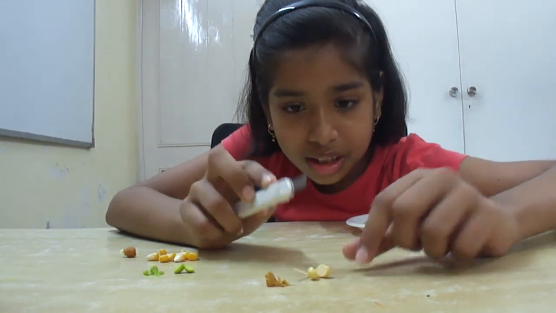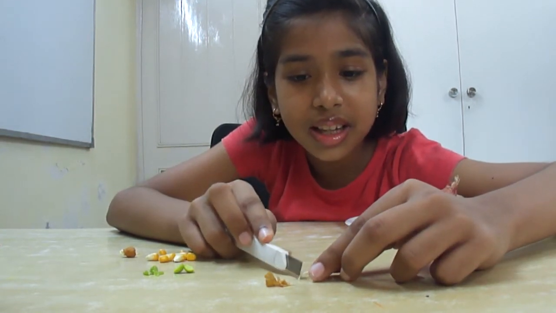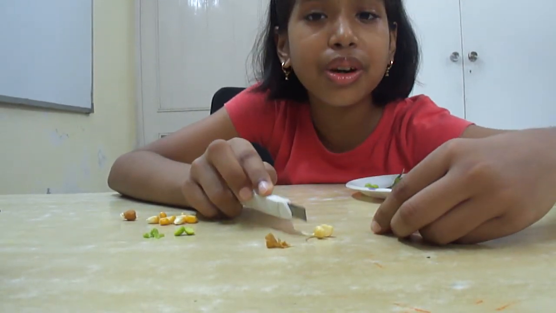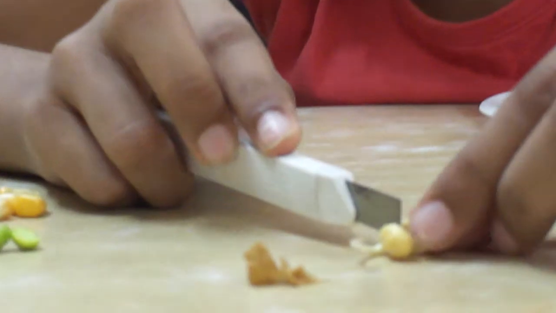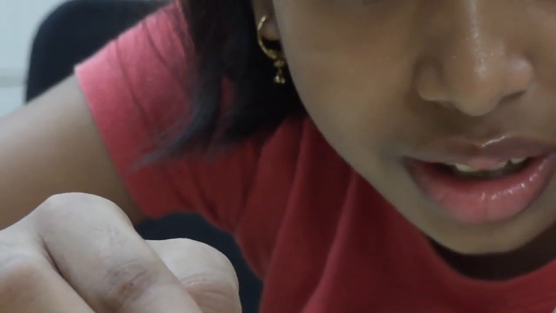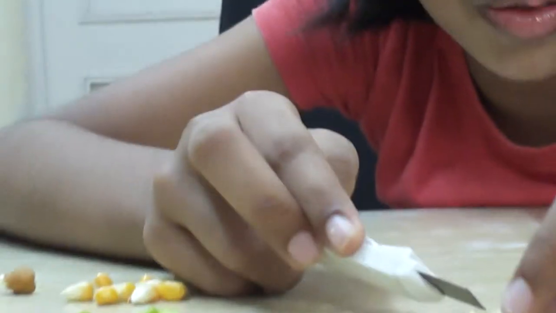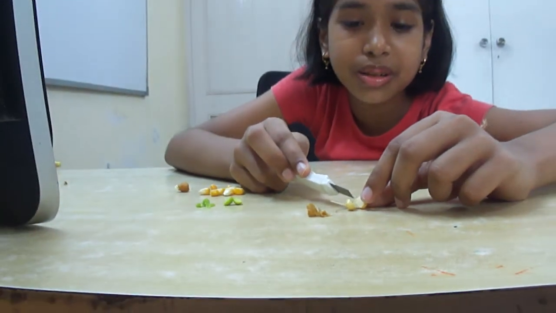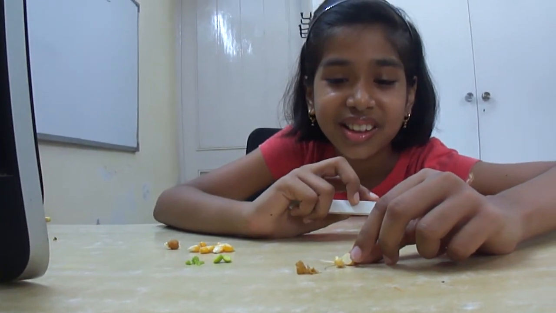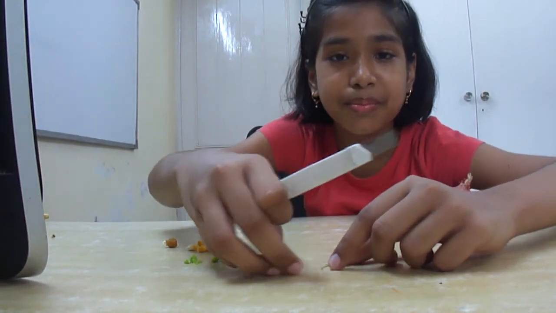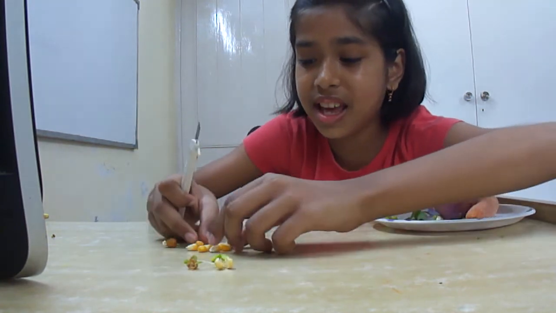So this thing is the radicle, which will grow into the roots. And here, if it is visible, is a very little leaf-like shape. They are not green here, but this is the plumule, which is going to grow into the shoot. So this is the shoot and this is the root. Wow, rhyming, root, shoot. Now let's put this here and let's check the corn seed.